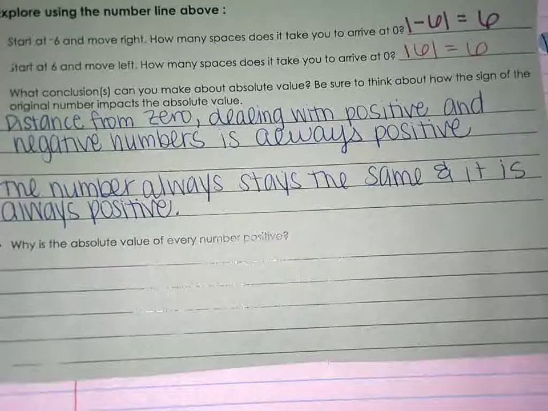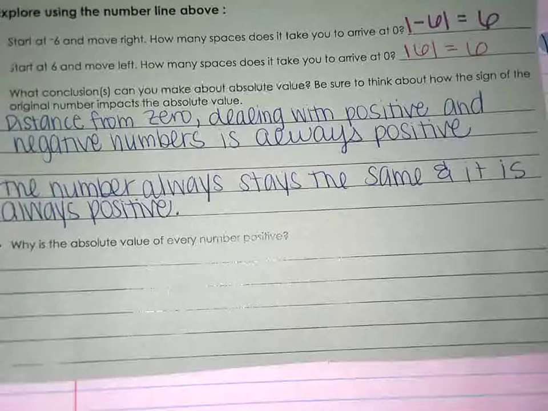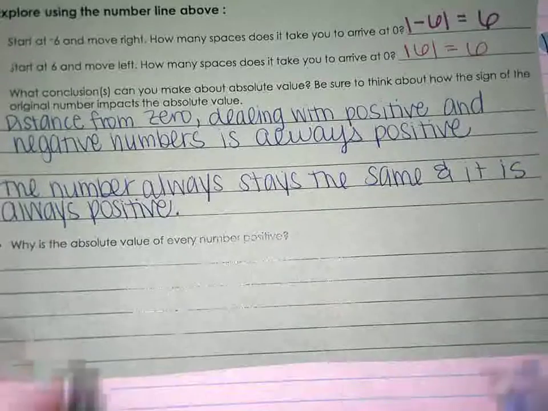Absolute value is the distance. Can distance ever be a negative number? No. You can't say you walked negative 5 miles, right? That doesn't make any sense. Distance is always positive. Distance is never, ever, ever negative.